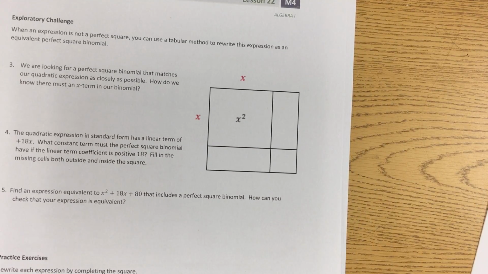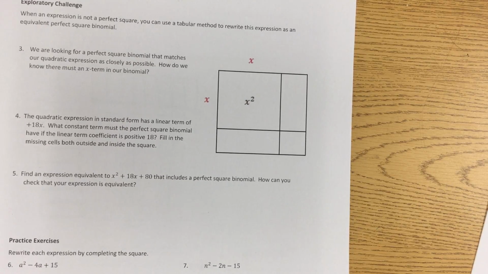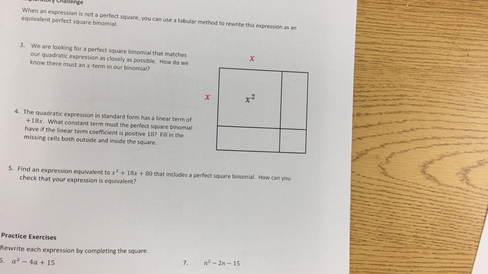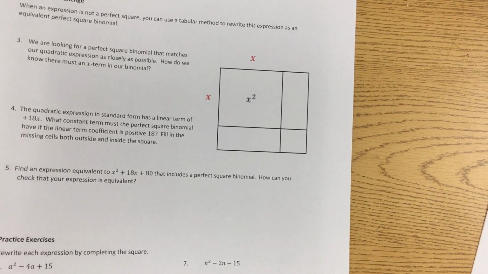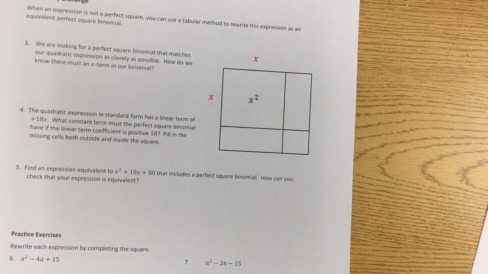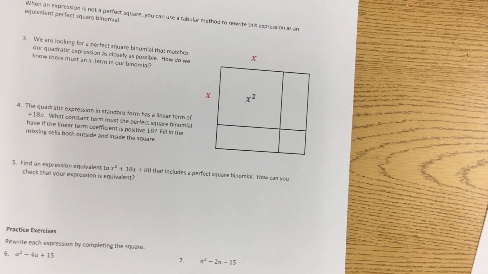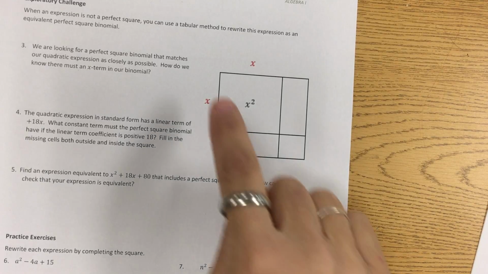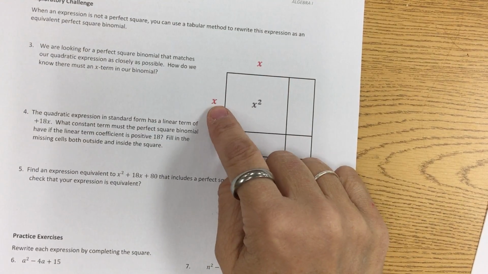So if I had this expression, okay, using what we just did, but going into it a little bit more, we're looking for the perfect square binomial that matches our quadratic expression as closely as possible. How would we know that there must be an x term in our binomial? Well, x times x.